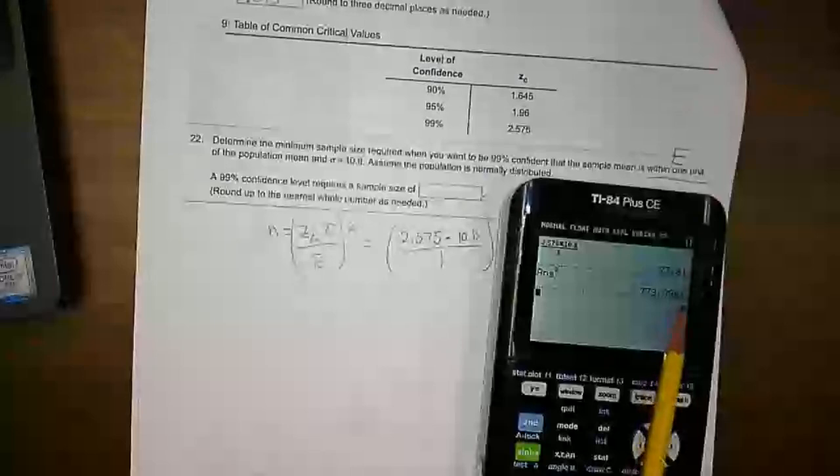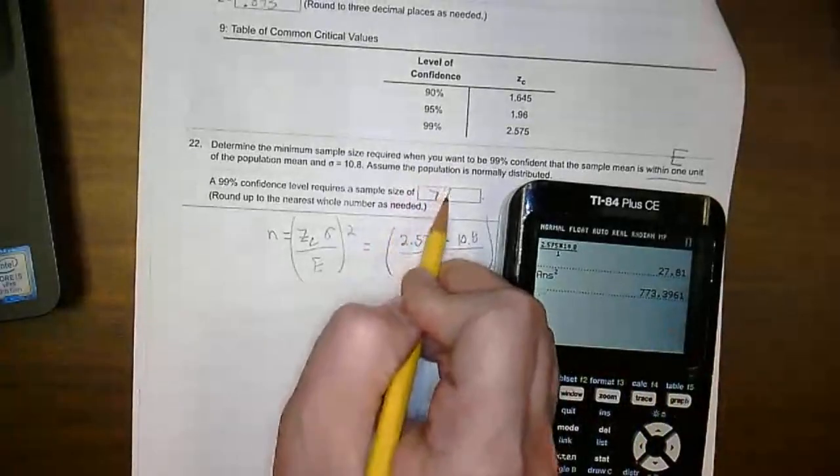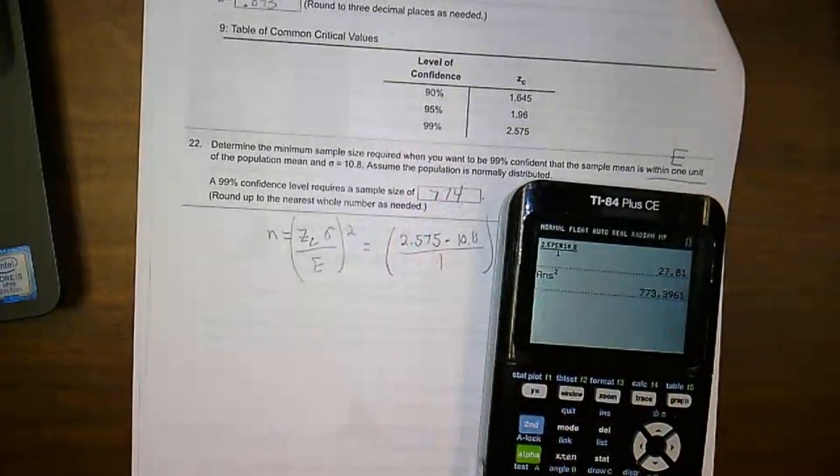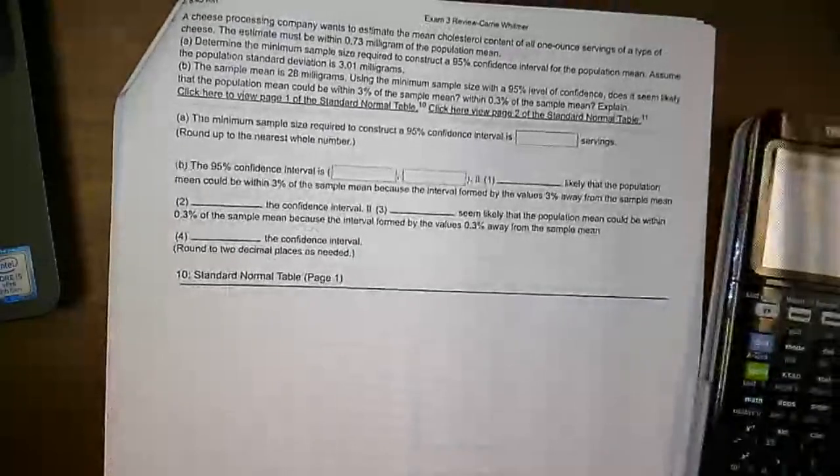So 773 point whatever rounds up to 774. Okay, take a second to read 23.